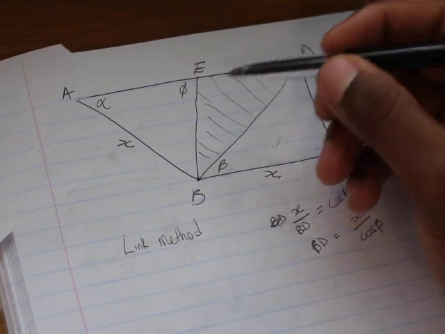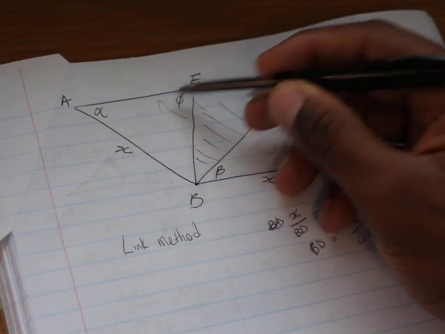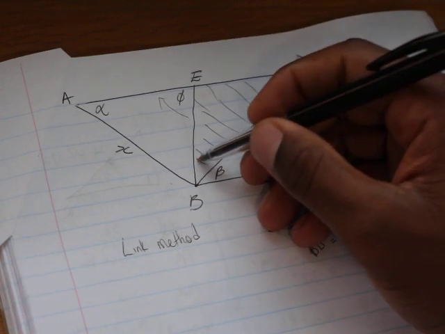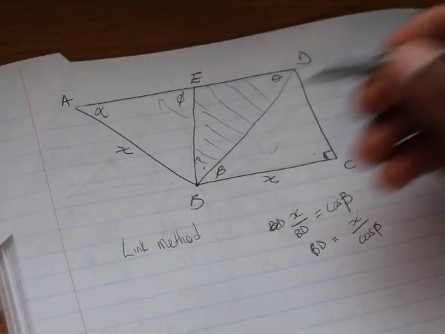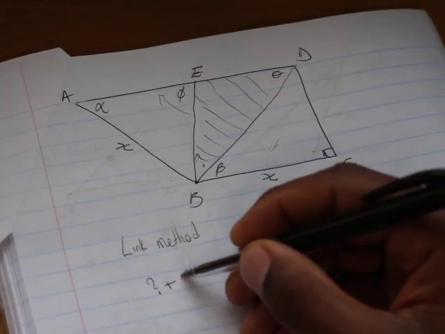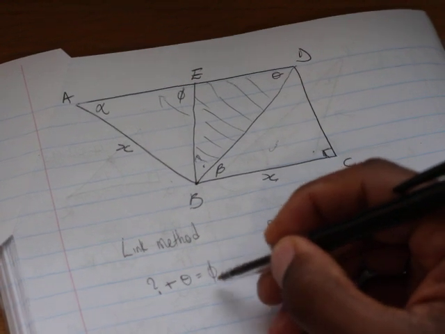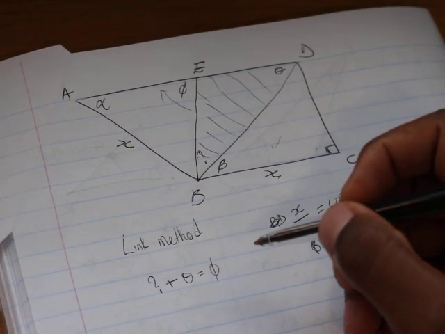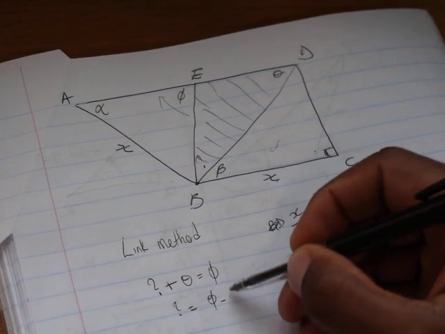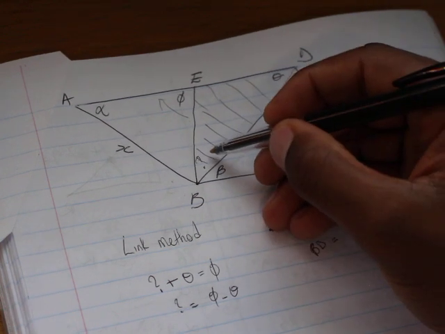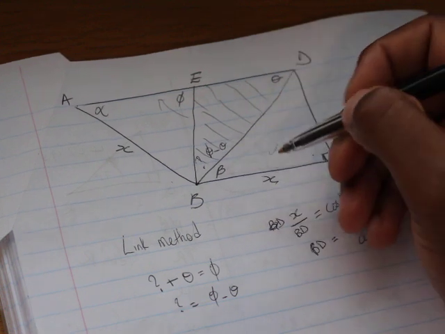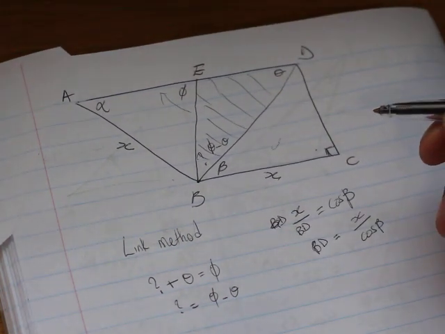And this is an exterior angle of a triangle, and we know that this angle here is missing. This angle here, if we were to add it with theta, it's going to give us phi. So meaning that that angle over there is actually phi minus theta, the angle at the corner there.